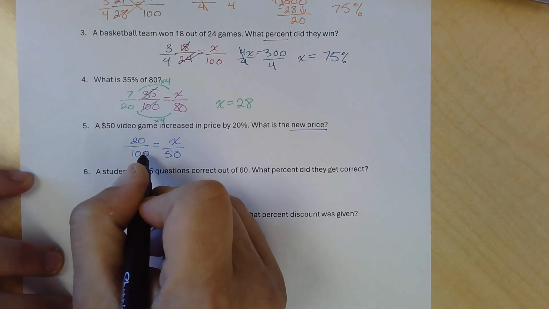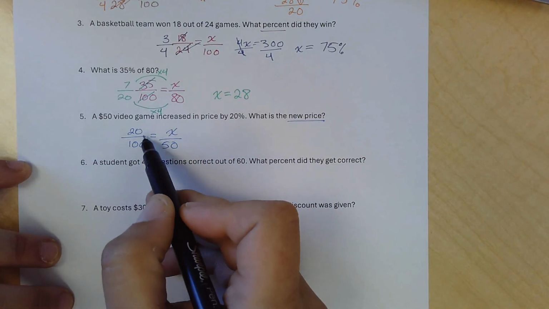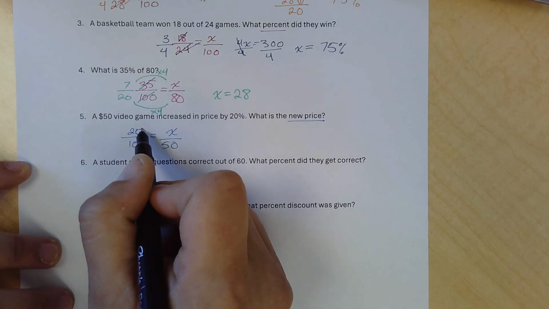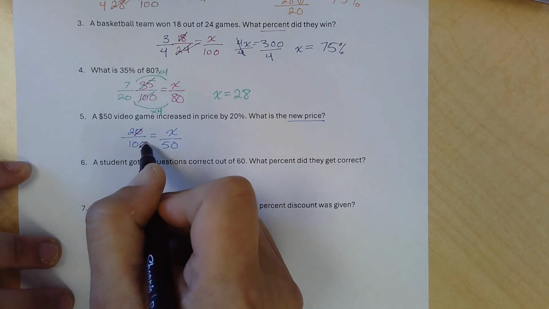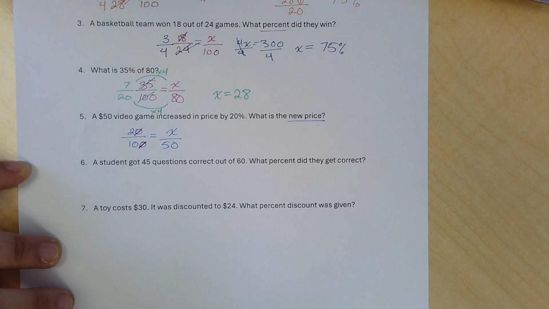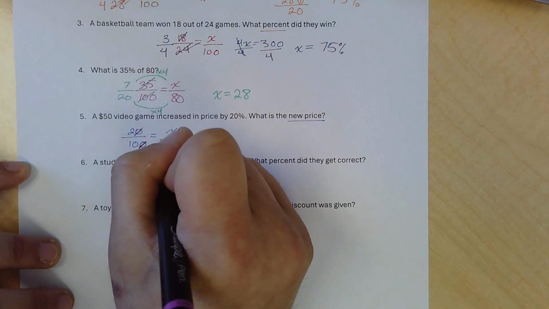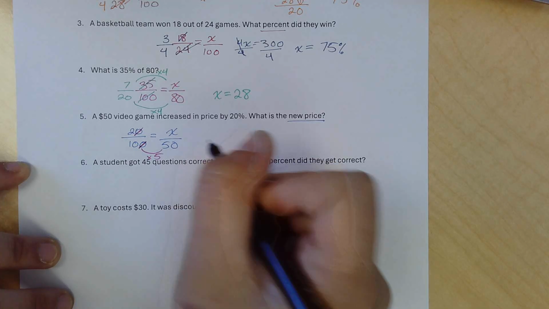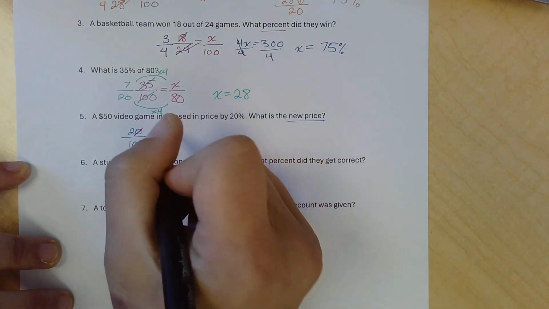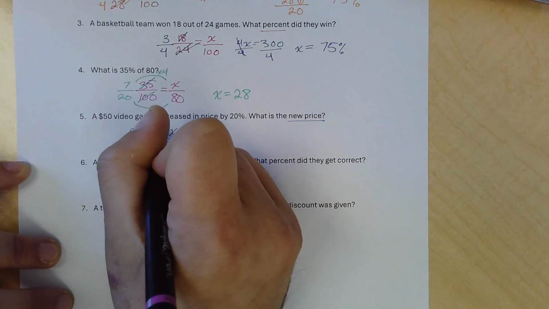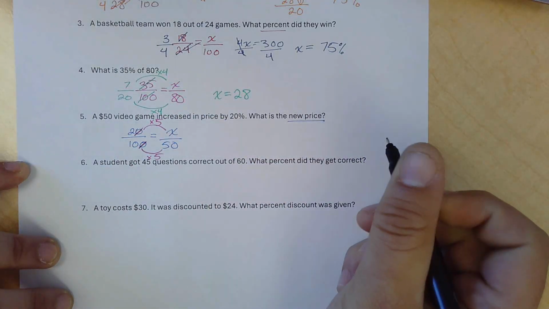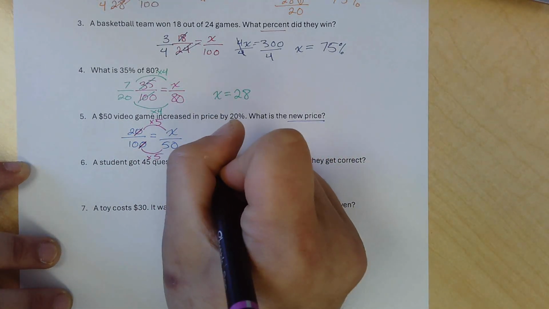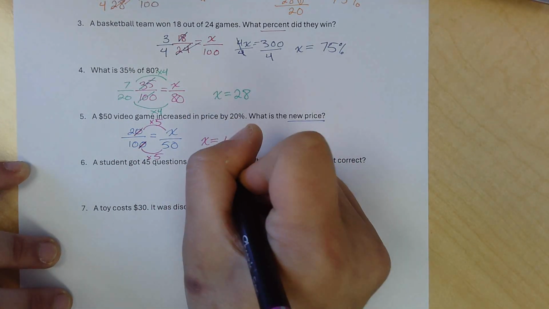I can get my 2 zeros here, and only because they end in zeros, I can kind of just cancel them out. So I have 2 over 10, and I'm going to find a relationship between 10 and 50, which is times 5. So I'm going to get my 2 times my 5, and 2 times 5, very simply put, is 10.